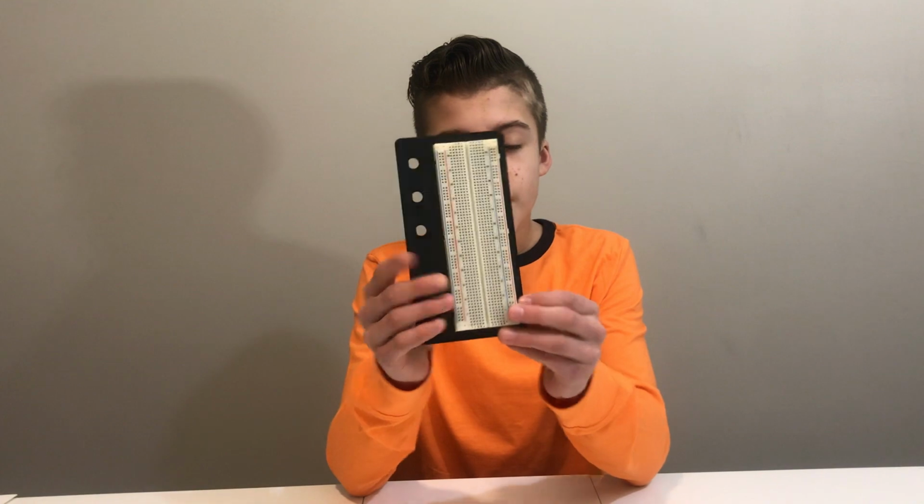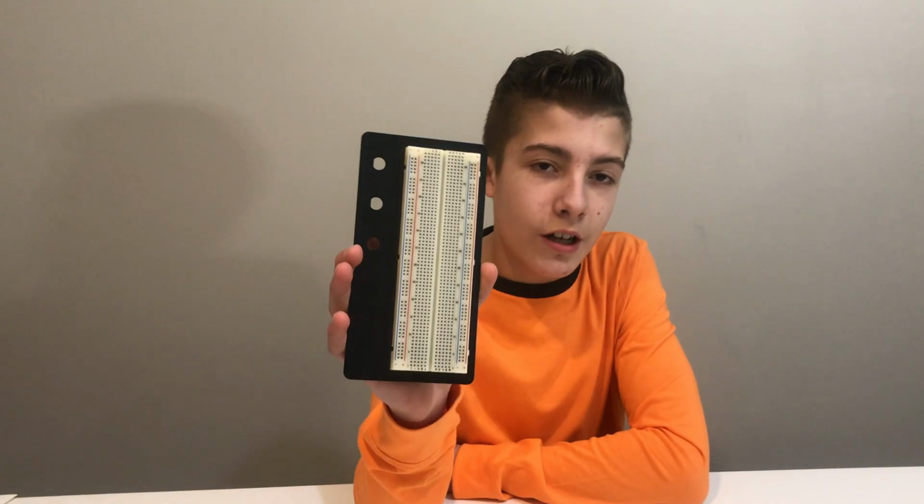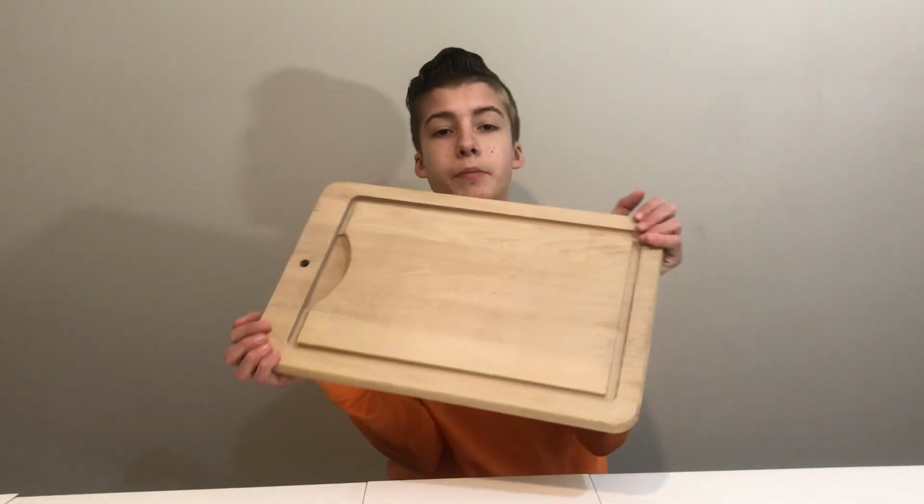Now, instead of having to lug that big thing around, inventors have made the breadboard a bit more portable. As you can see, this is more of a modern day breadboard, and it has 830 contact points. Really, you would just need to buy 830 nails, which you probably could fit on here.